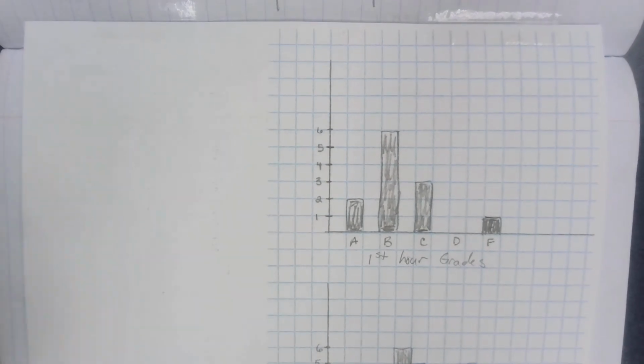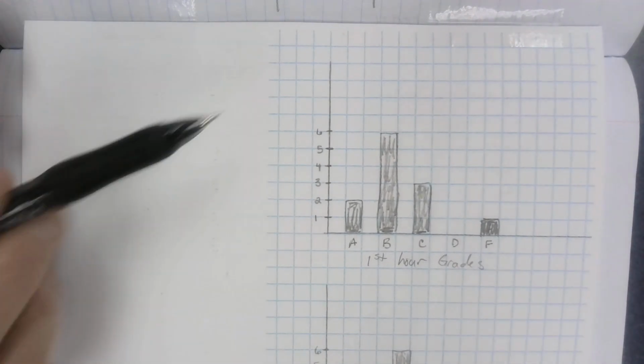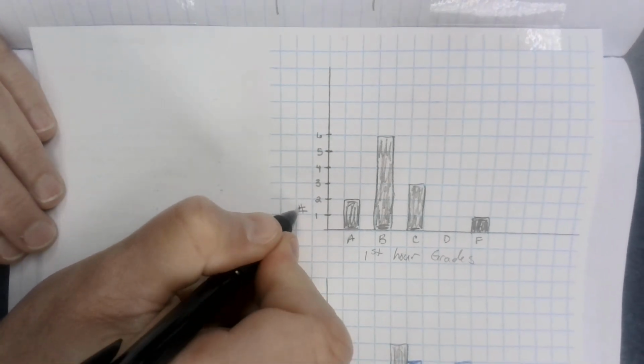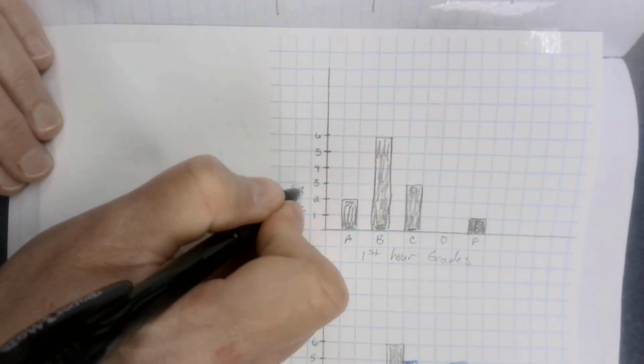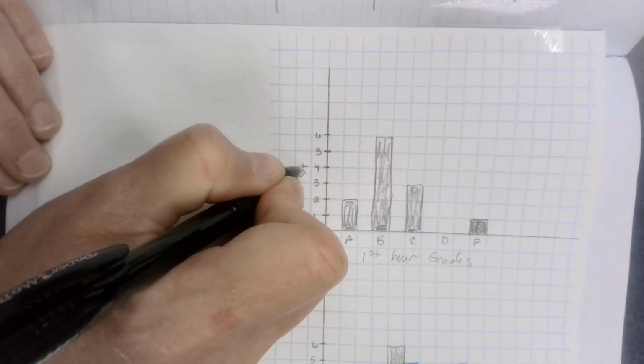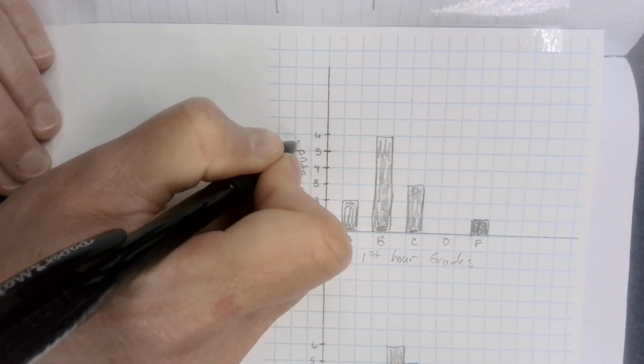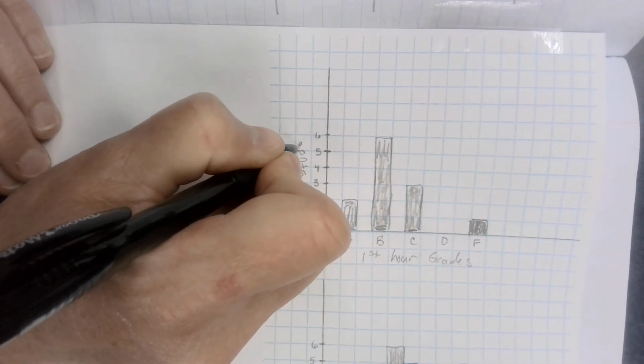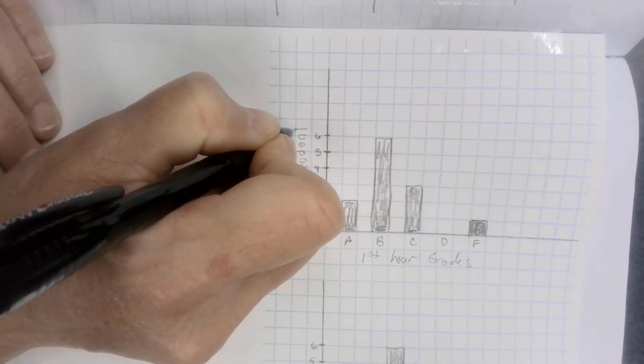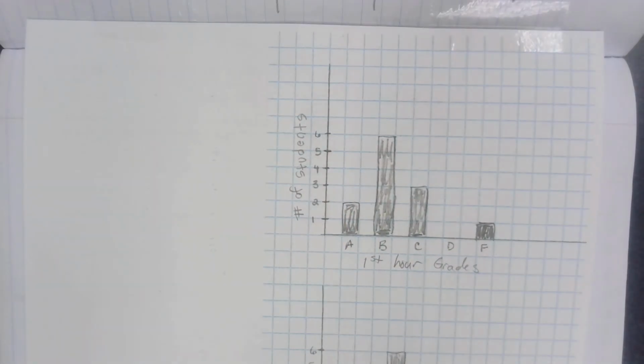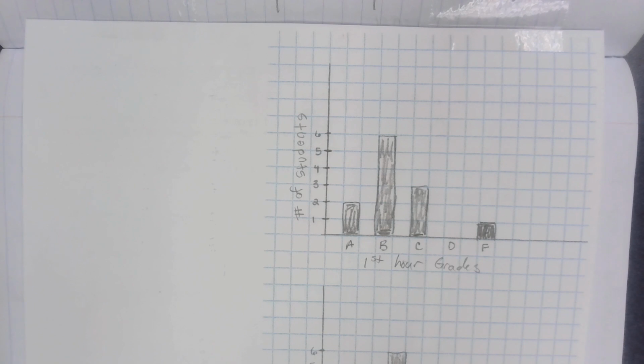Now I know what those letters stand for. Same thing for these numbers. What do the numbers mean? You still need to go ahead and label that. Number of students, although I would recommend that you turn your notebook sideways to make it easier for you to write. Number of students. Ideally, we want to have a title on here.